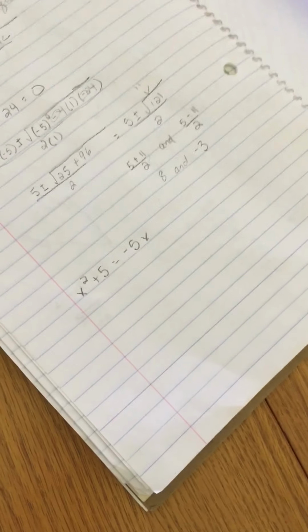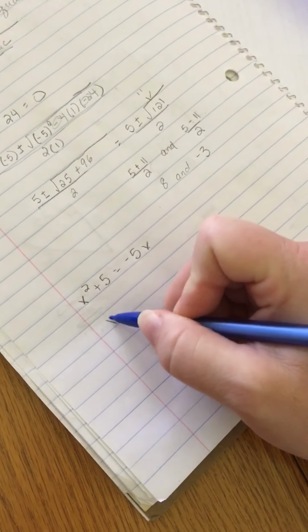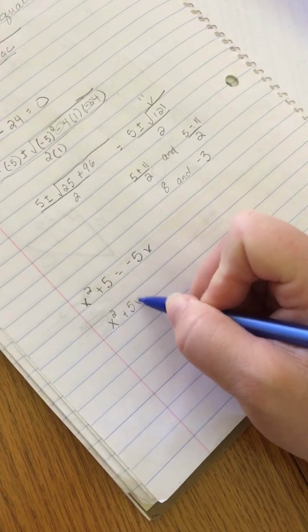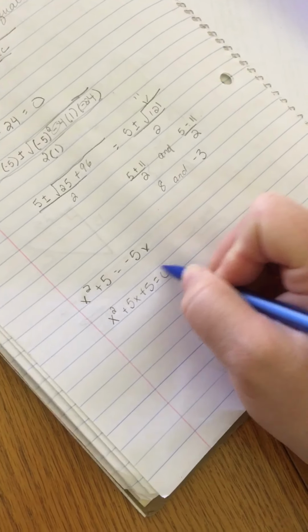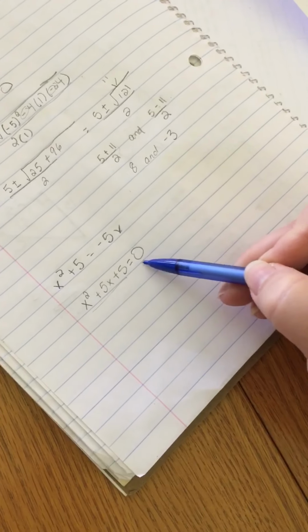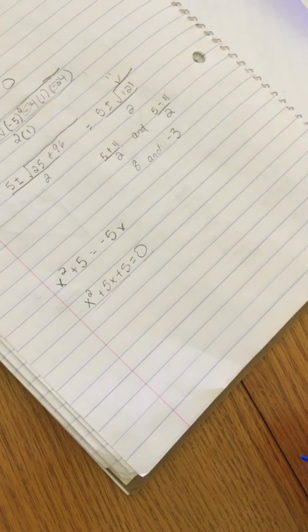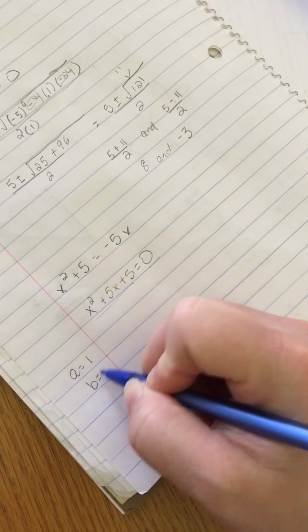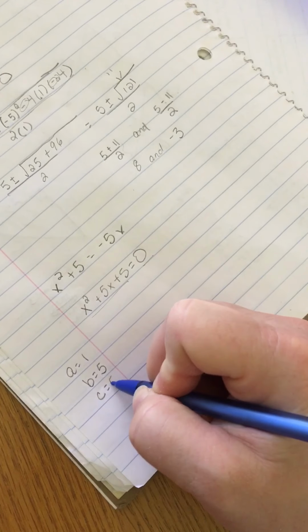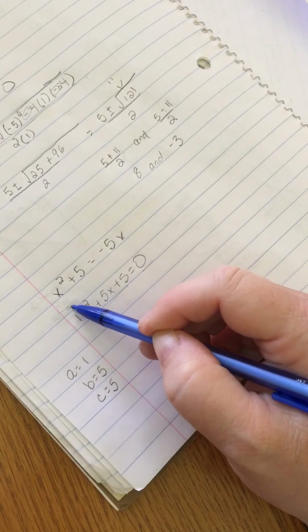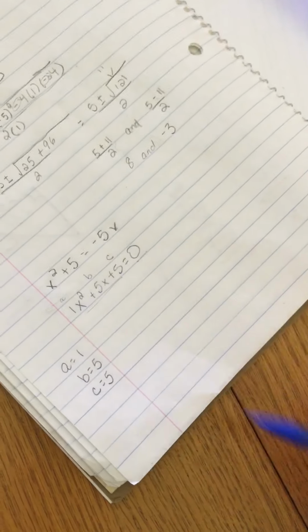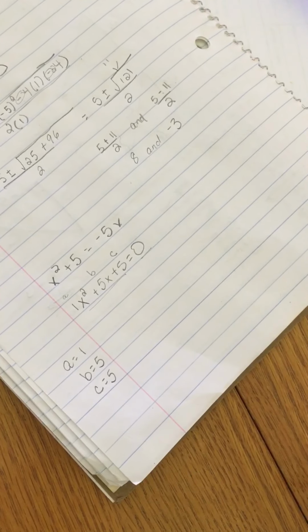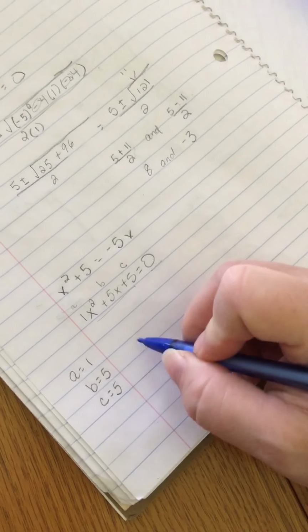The second problem is, what if I have it not all on the same side? I have to move it. X squared plus 5x plus 5 equals 0. I need to have the trinomial. I have it set equal to 0 because I'm solving for x. I'm finding the two answers. A equals 1, B equals 5, C equals 5. A, B, and C. If it was a negative, I need to keep it negative. Since they're both positives, we're good.